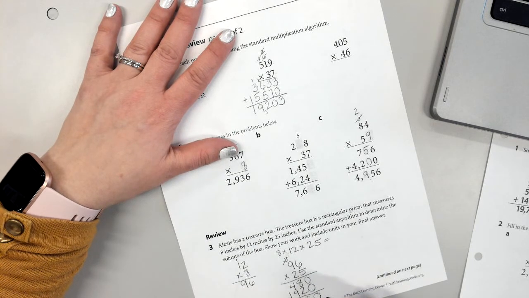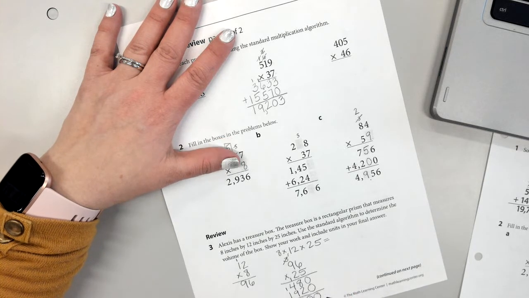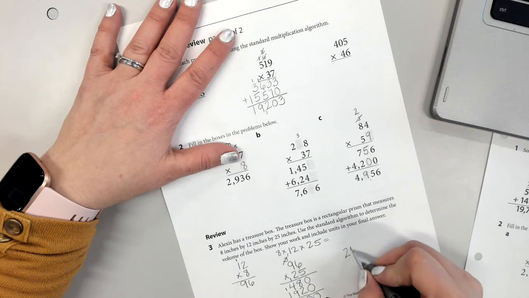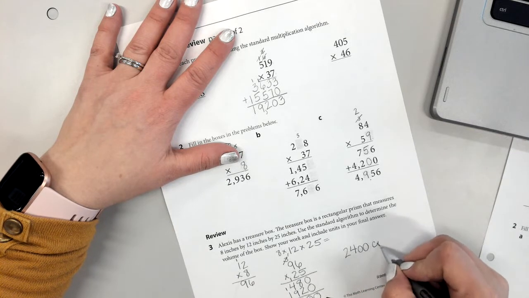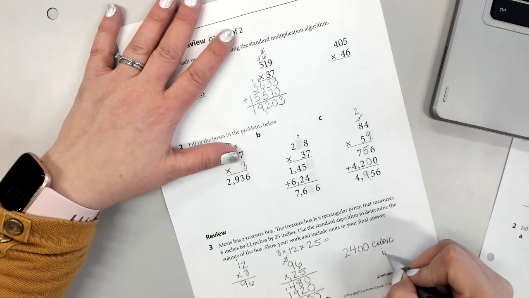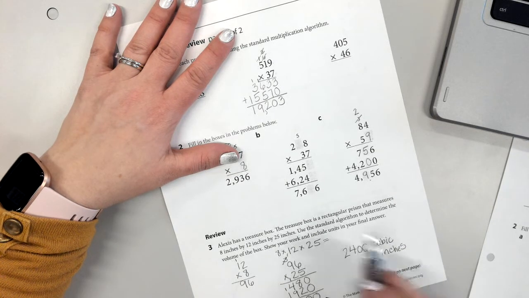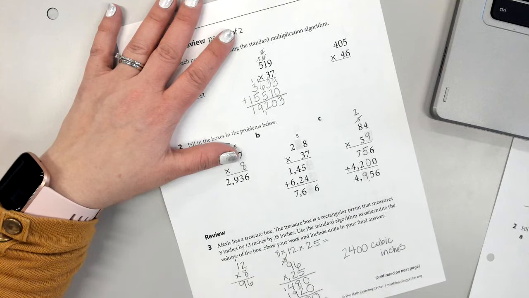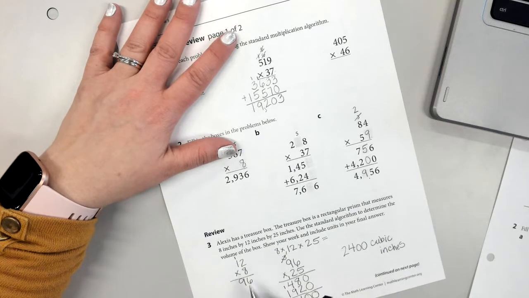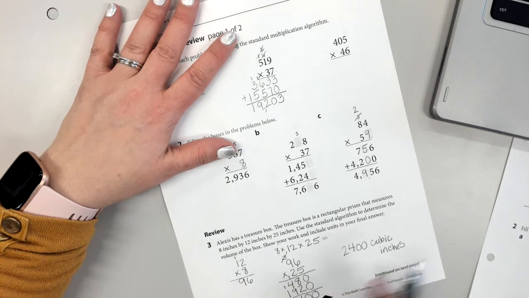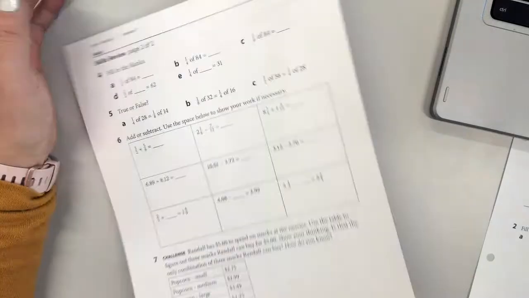8 plus 2 is 10. Carry my 1. 9, 10, 14. Carry my 1. 2,400. So her box is 2,400 cubic inches. Okay, remember that's how we find the volume of the box, is by multiplying each of those numbers. It doesn't matter which order you multiply them in, so if you like a different order, you can do it that way as well. Let's look at the back.